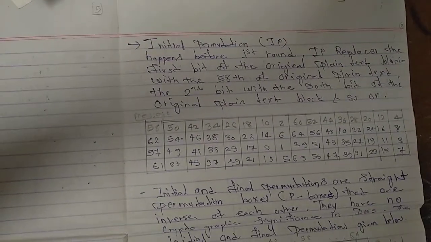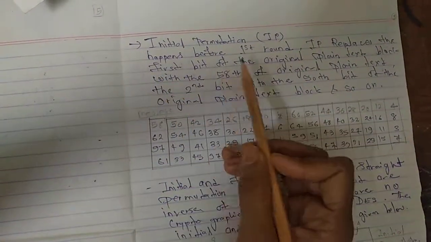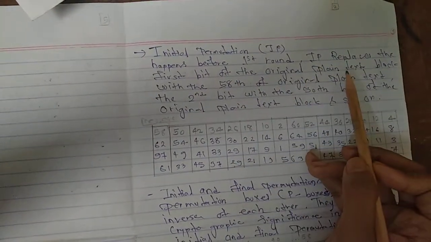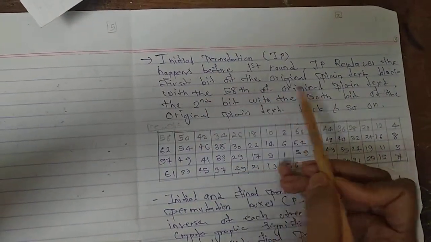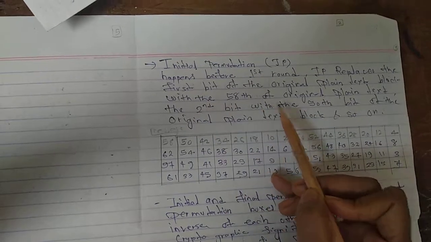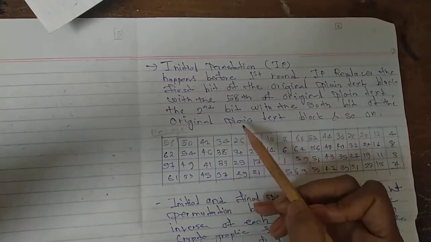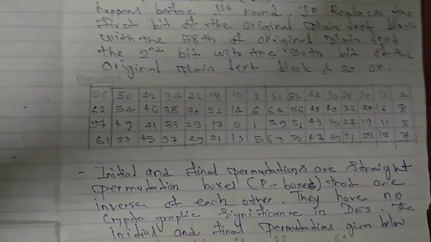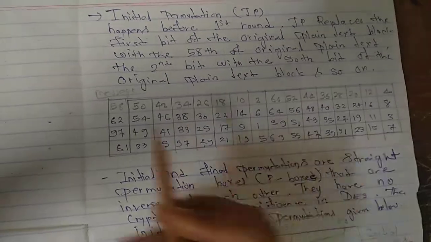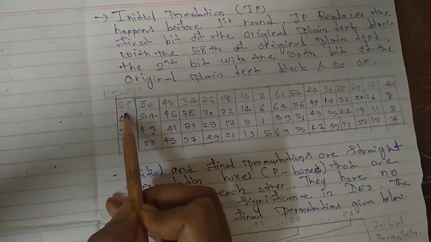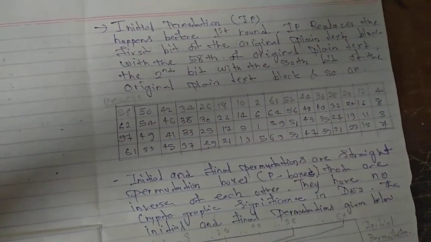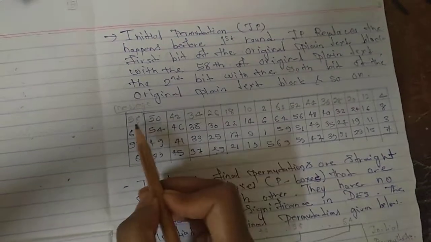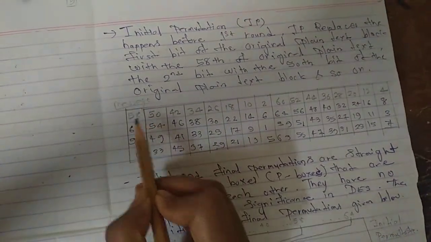Here we will see in detail what is happening in the initial permutation. See, the initial permutation happens before the first round. IP replaces the first bit of the original plain text block with the 58th bit of the original plain text, and the second bit with the 50th. So I will have a 64-bit plain text, numbered 0 to 63. This position is the 0th bit of the original plain text.